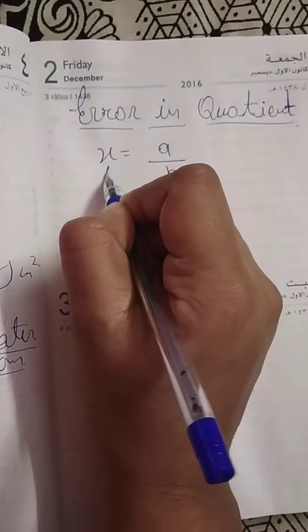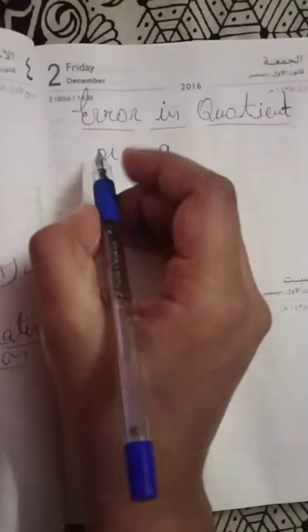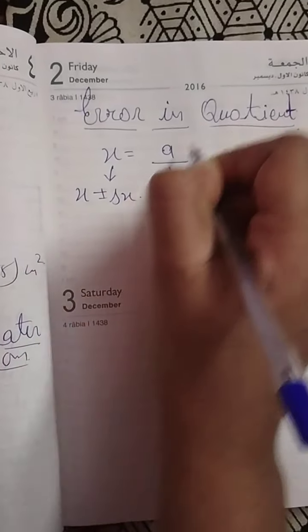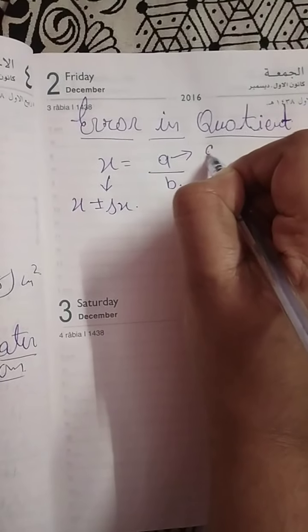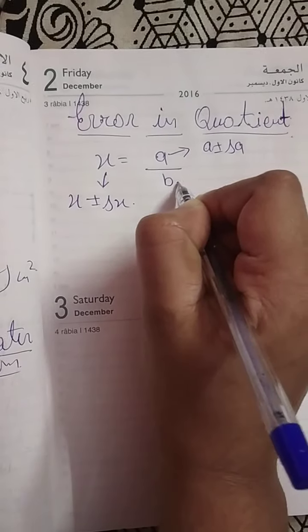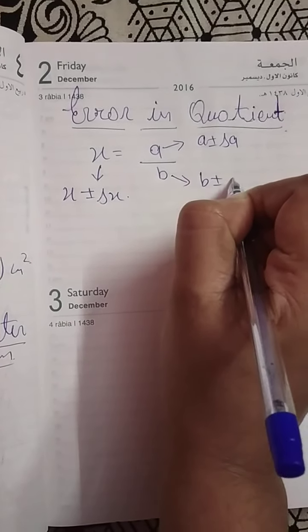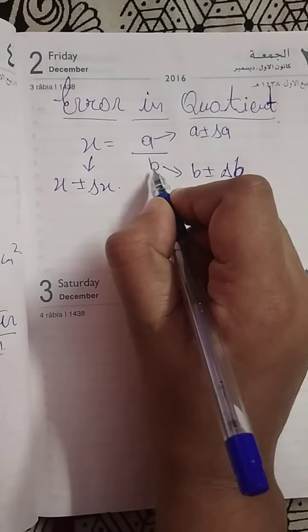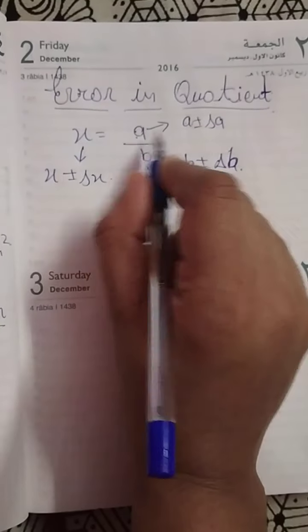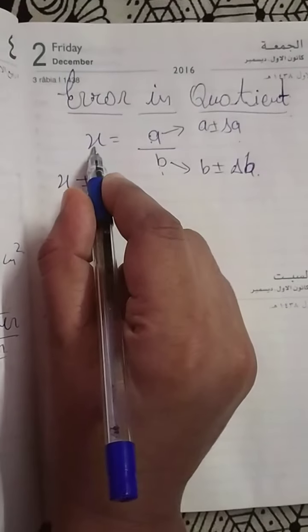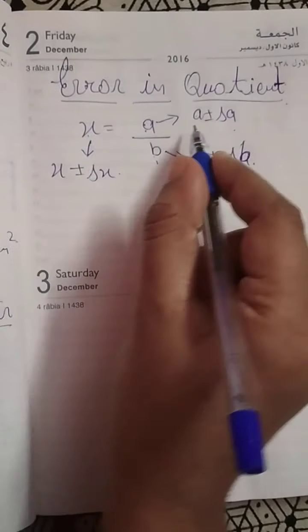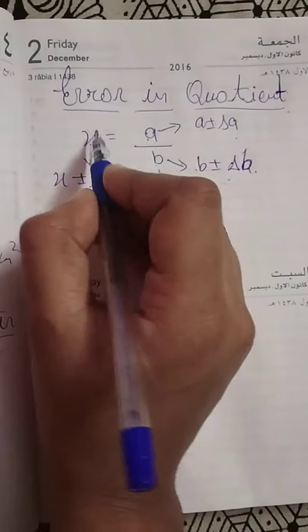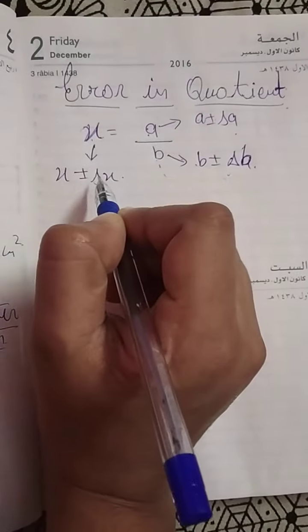So what is the method? Again, the same thing we are doing in each part. x plus minus delta x. For a we have a plus minus delta a, and b is equal to b plus minus delta b. That is the measured value, and the absolute error of b is delta b, the absolute error of a is delta a. Since both numerator and denominator have errors, of course x also contains an absolute error, that is delta x.